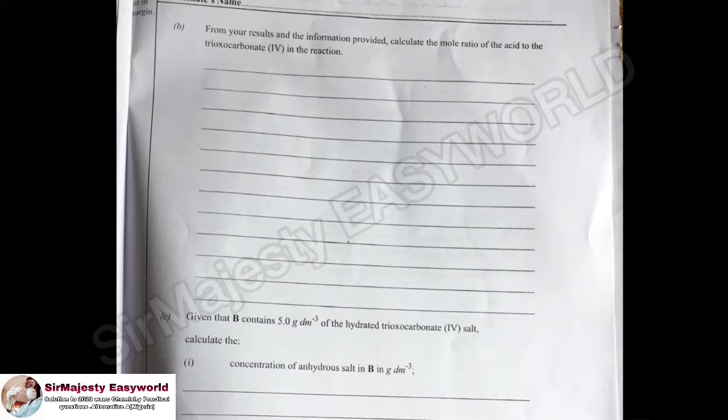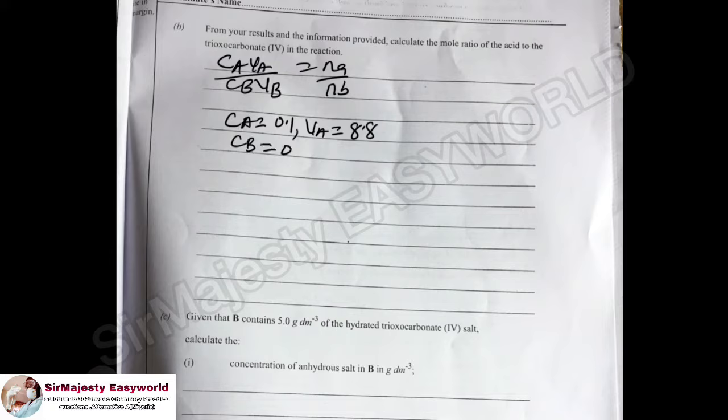Using this formula, what we're going to use here is actually CAVA over CBVB equals NA over NB. We know everything here except the NA and NB, and that's the mole ratio. NA is mole ratio of acid, NB is mole ratio of base. So what is the CA? CA was given to be 0.1, while our VA, according to this, that's our endpoint, which is 8.8. And then our CB was given to us as 0.03.